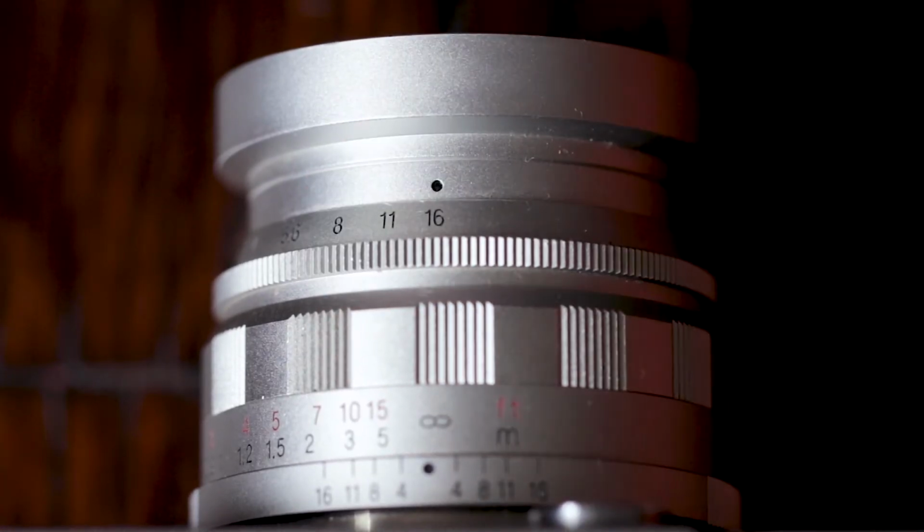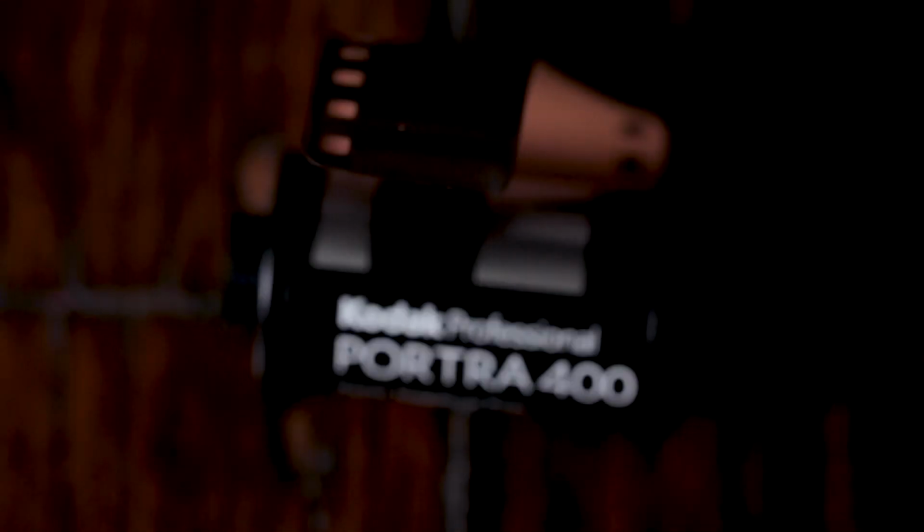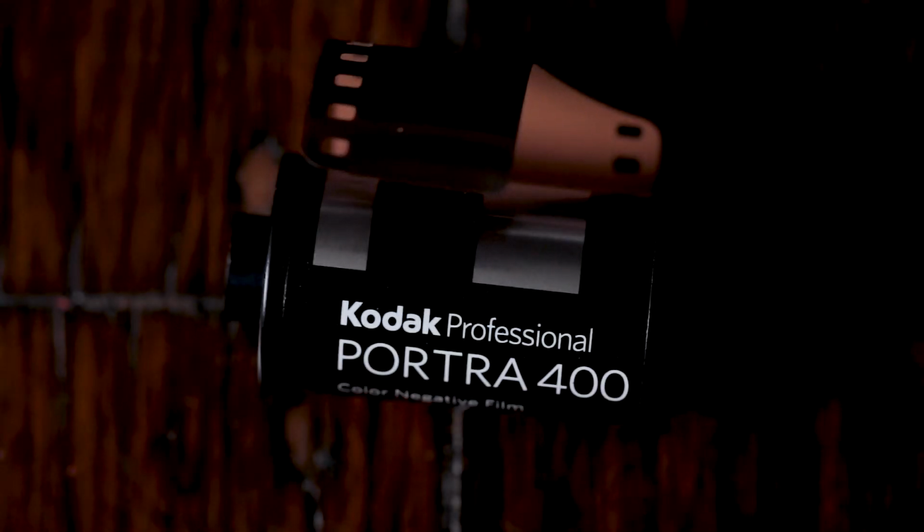The sunny part stands for a sunny day, and the 16 stands for your lens aperture, the f16. Basically what it's saying is when it's a bright sunny day, you're going to want your f-stop at f16, and depending on your film speed, you will want a shutter speed that kind of matches up to that. So for example, if we're shooting a 400 ISO film, you want the shutter speed that's very close to that.